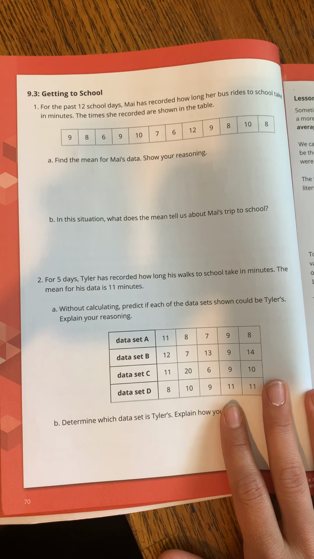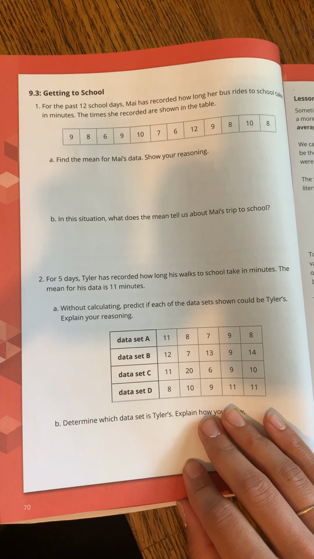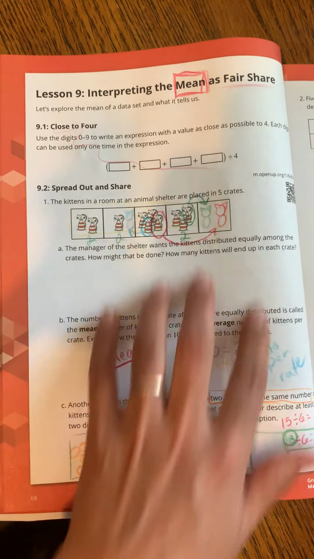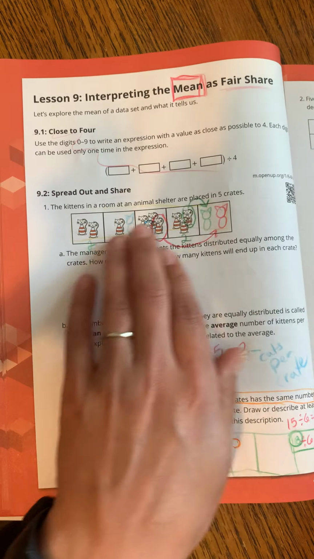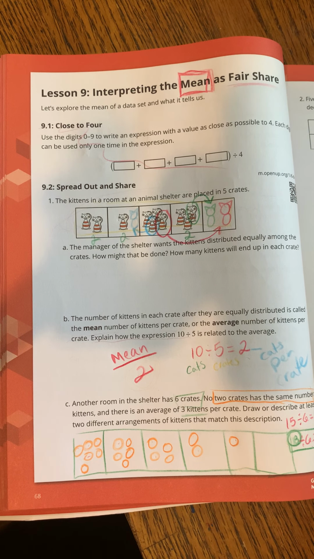The times she recorded are shown on the table. Find the mean for Mai's data. Show your reasoning. Okay, the mean for her data. Now, we got a visual of what mean means here. It's a fair share. It's the idea that we want to balance out what we've got here.